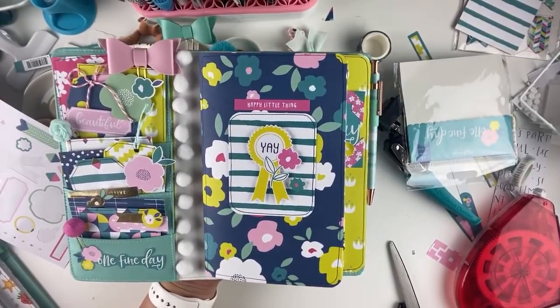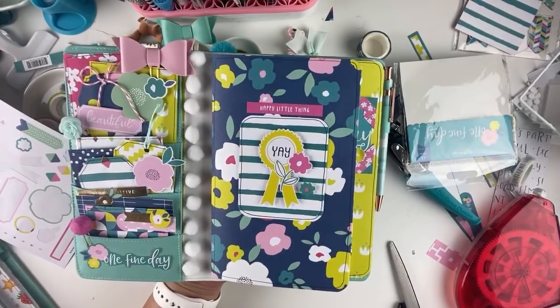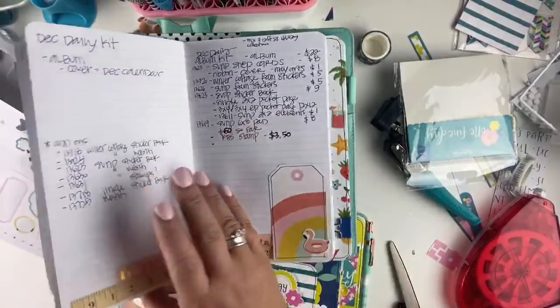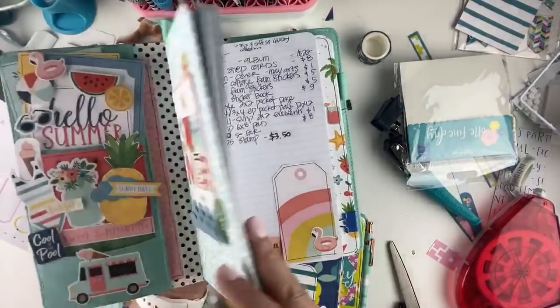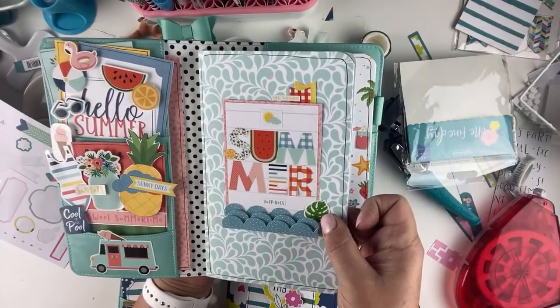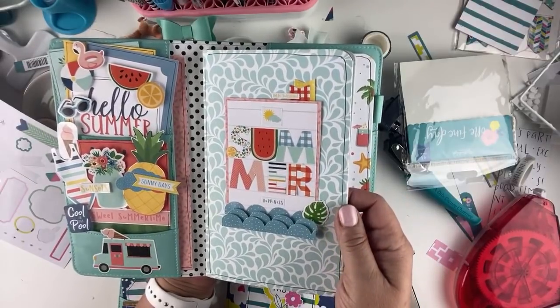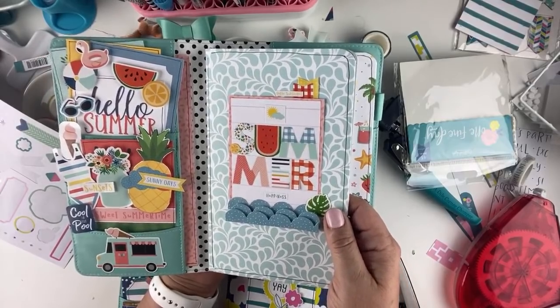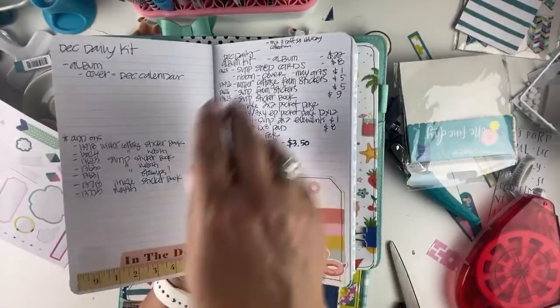What I do with the extra stickers and the extra washi, and I will just show you, this is my working traveler's notebook. So this is my setup for July with the July kit. I know it's not July yet, but I've already moved in. Sometimes I get impatient and I want to move in. So what I will do is, these are just my notes.